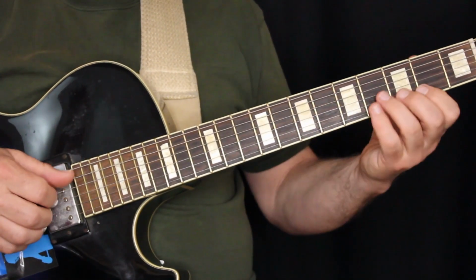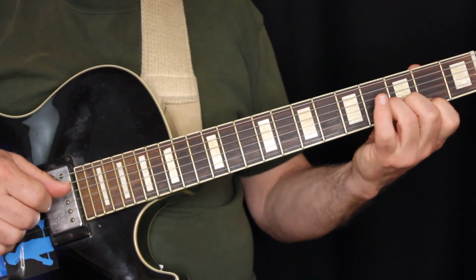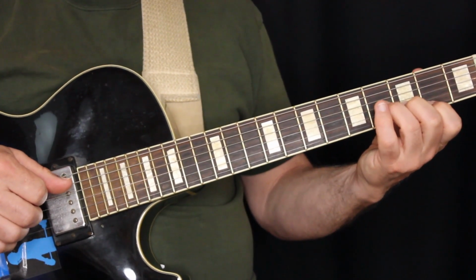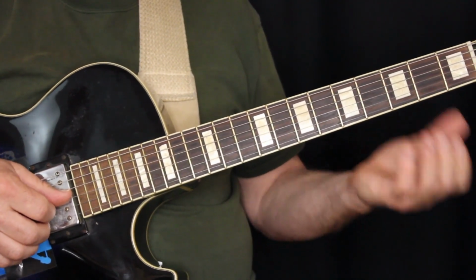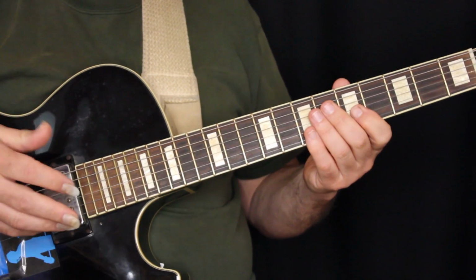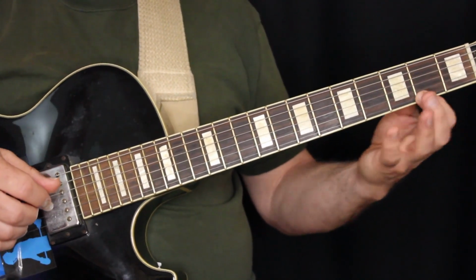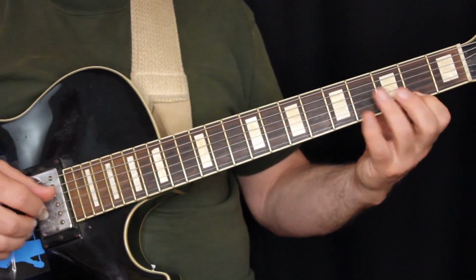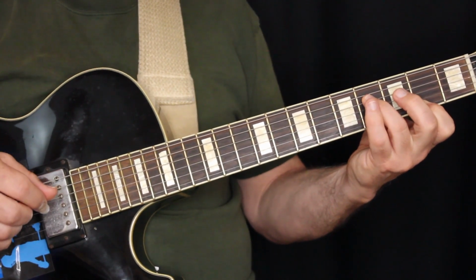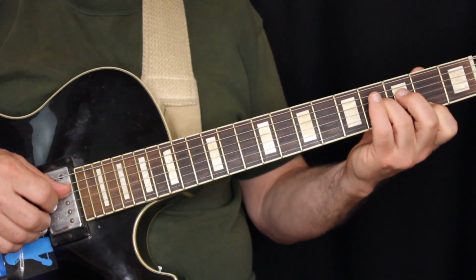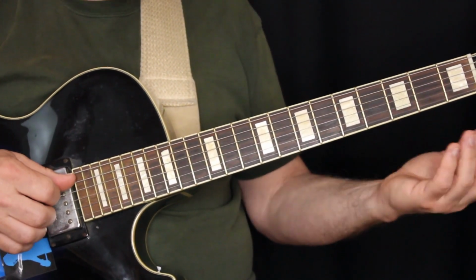So the first one of these is a B minor, and triad means 3 notes. I play 4 notes, but 1 is doubled, and that's the top note that I'm playing on the 1st string. I double it with the same note an octave lower on the 4th string.